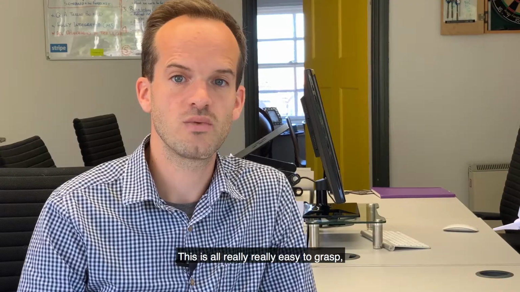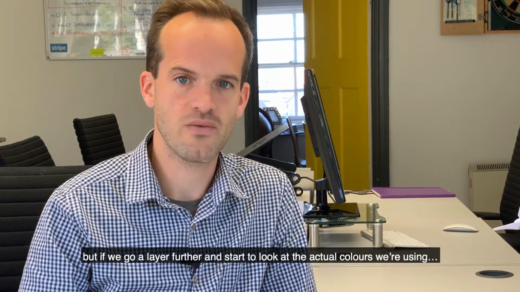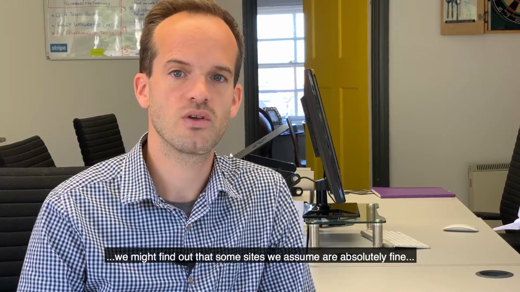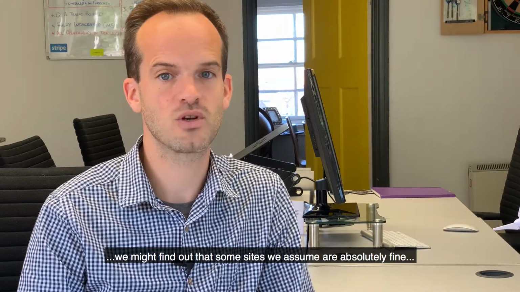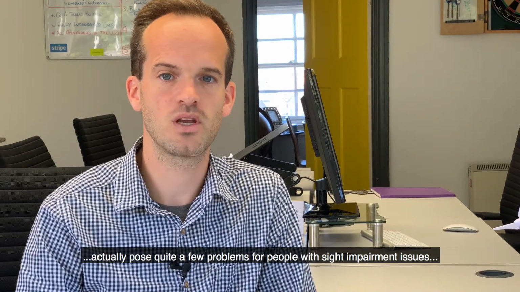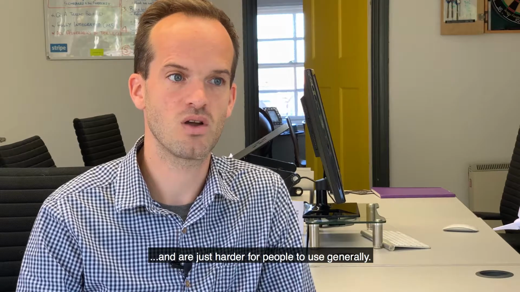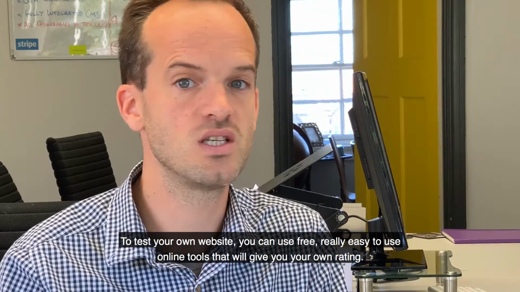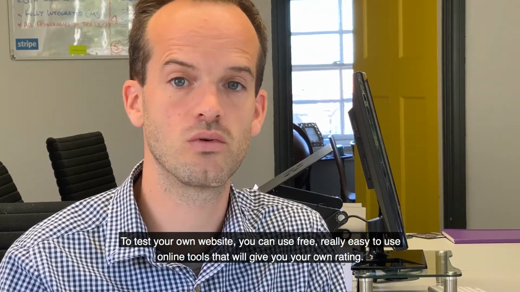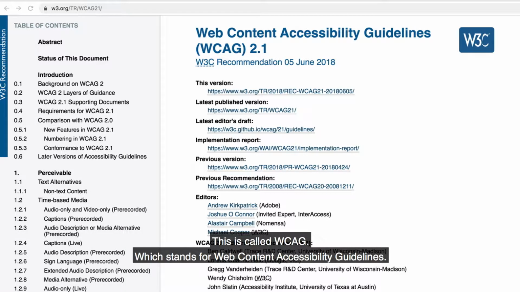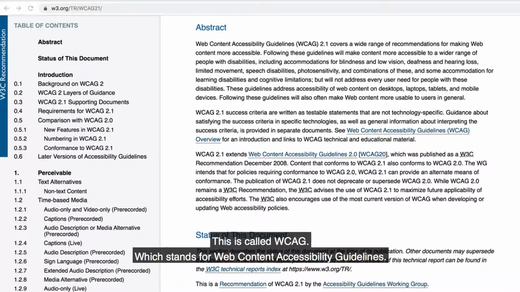This is all really easy to grasp, but if we go a layer further and start to look at the actual colours we're using, we might find out that some websites we assume are absolutely fine actually pose quite a few problems for people with sight impairment issues, and are just harder for people to use generally. To test your own website, you can use free, really easy to use online tools that will give you your own rating. This is called WCAG, which stands for Web Content Accessibility Guidelines.